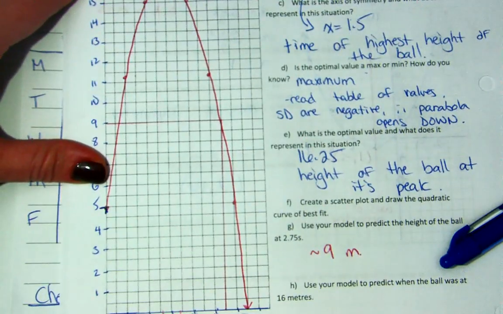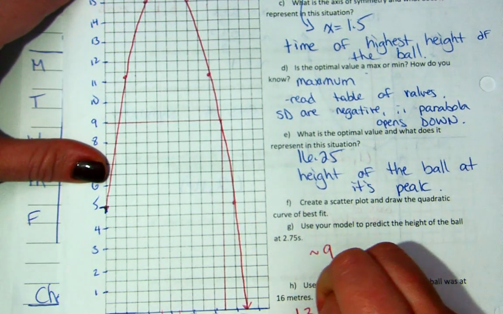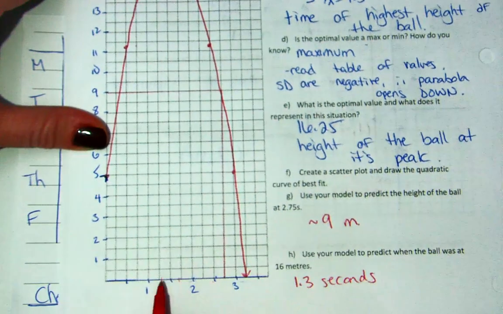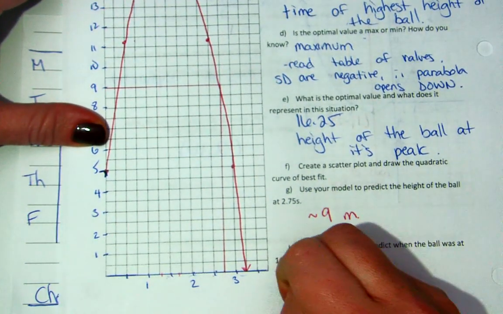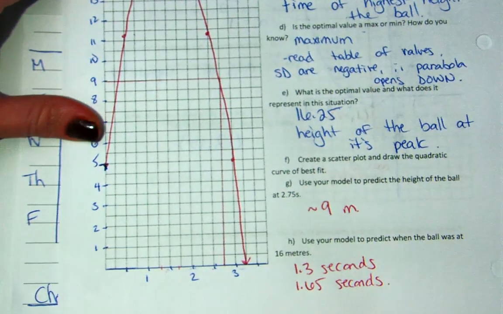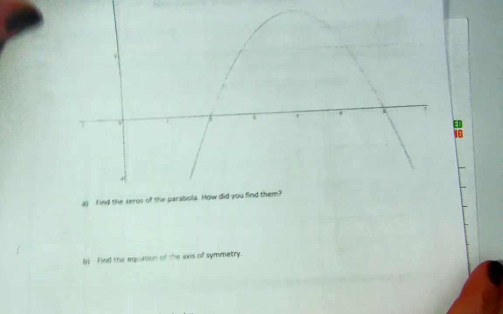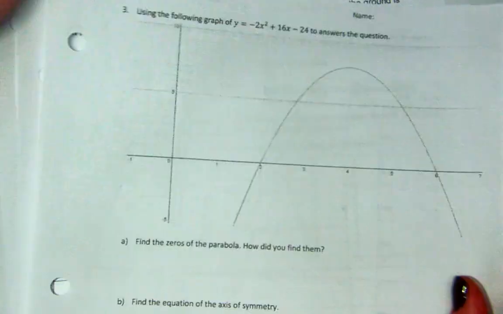And I see that's about 1.25, so maybe 1.3 seconds. 1.5 and 1.65 seconds. Your numbers are going to be a little bit different. This is really an estimate on that one. All right, moving on to the next page. We're halfway done.